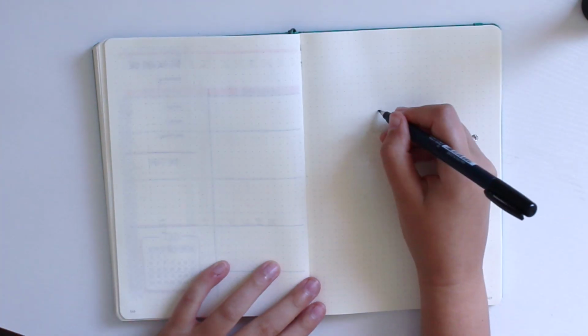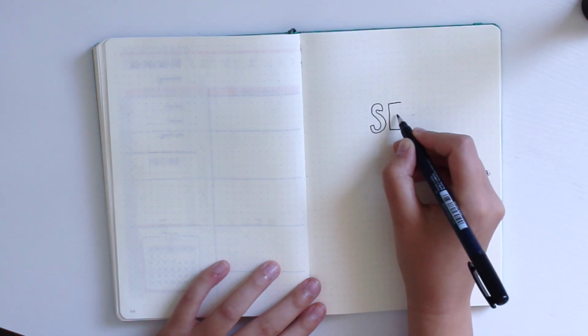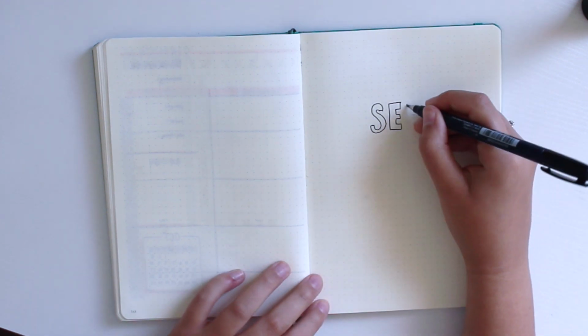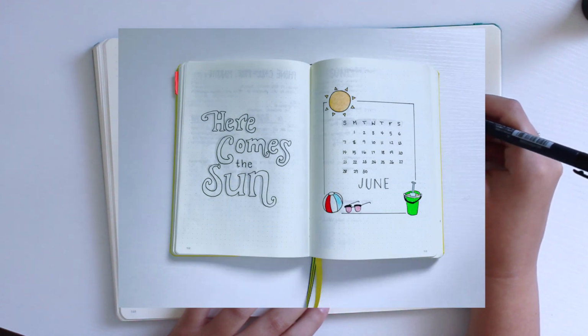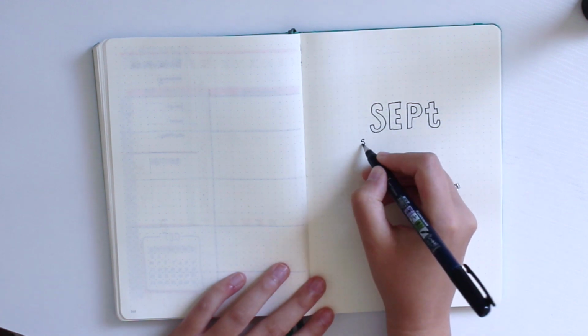Number 3 on how to set up your monthly in your bullet journal. This is a spread layout that I ended up using in June this year, but I kind of switched things up a little bit. So I'll insert a photo here of what I did in June, and then I'll show you guys exactly what I've done for this one.